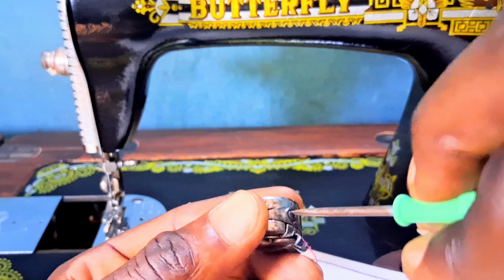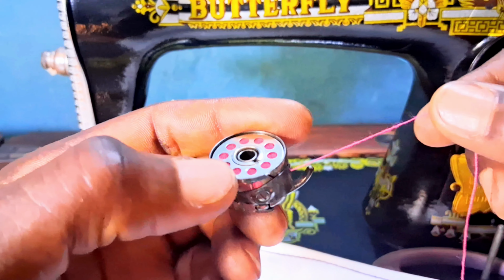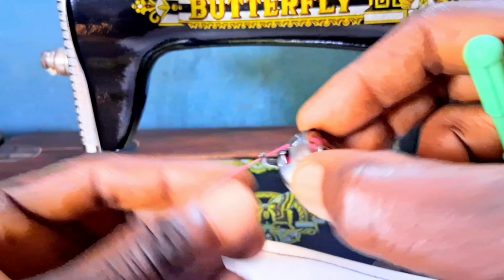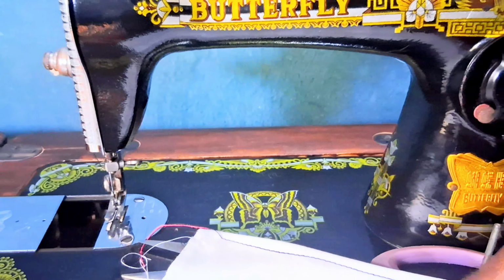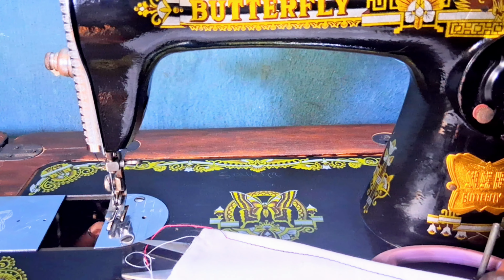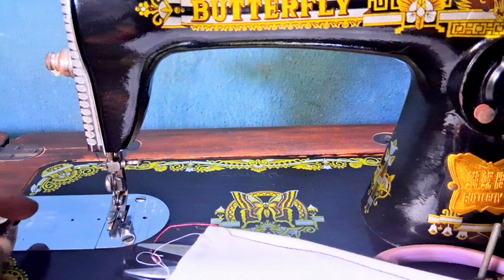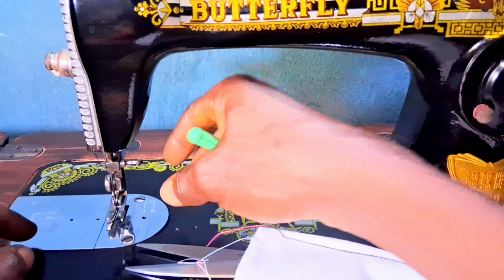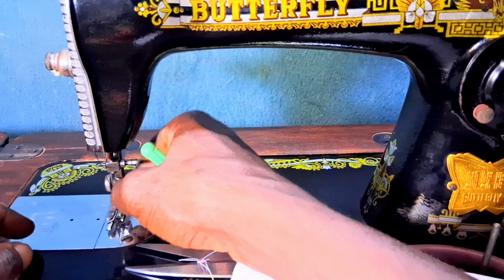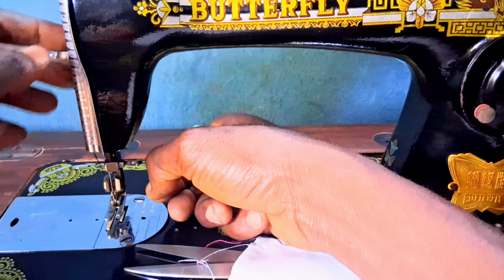That was too tight for real. Now let's reinsert the bobbin and close the slide. Let's make another stitch to see the difference.